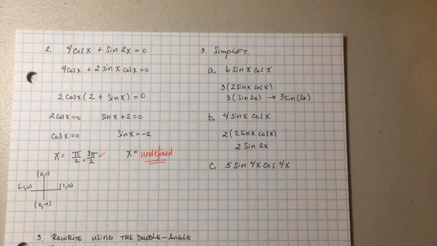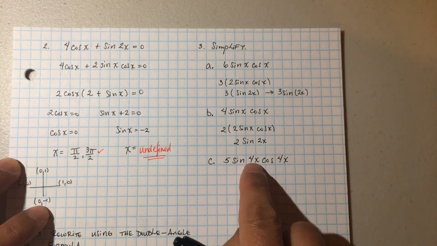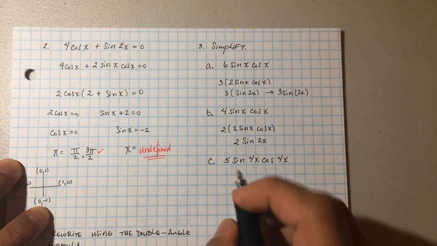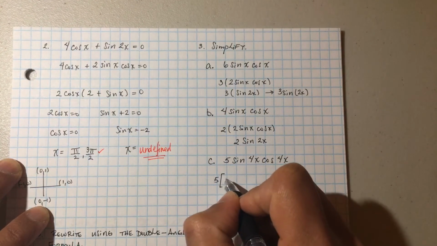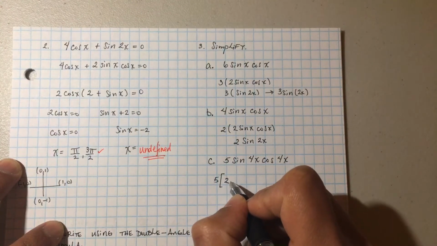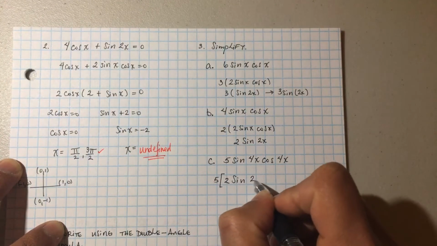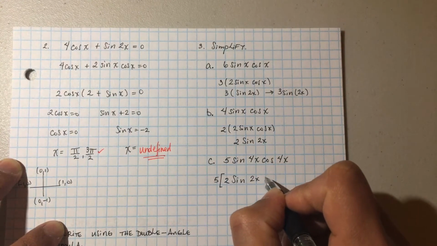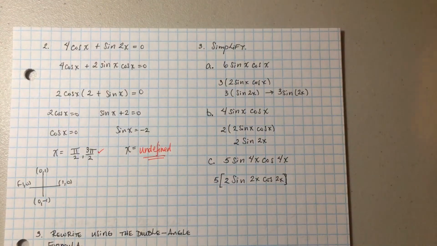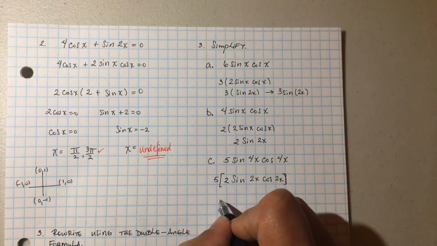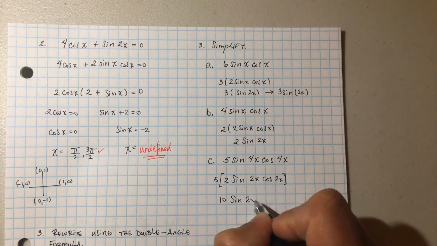Okay, now what about the letter C? It's a little bit more tricky, right? Well, how can I simplify that? Remember, you're going to take half of this angle here. Just take out the 5, and then the 2, and sine of half of that angle is 2x, cosine of 2x. Whoops. All right, and what does this become? This becomes 10 sine of 2x.